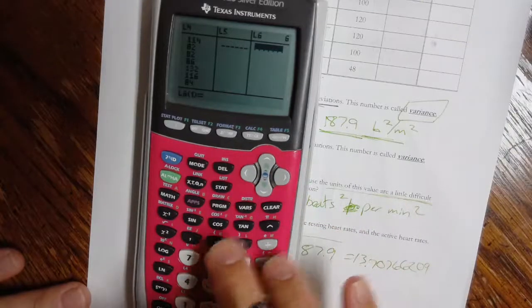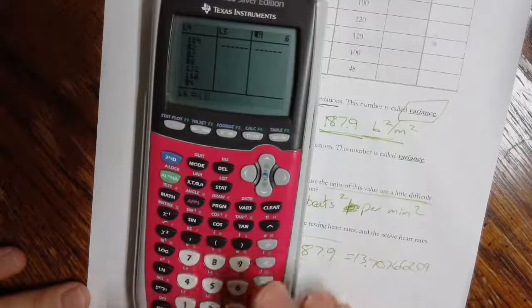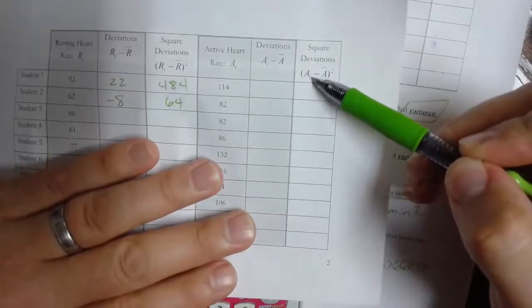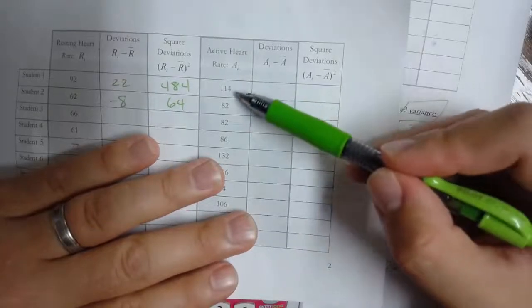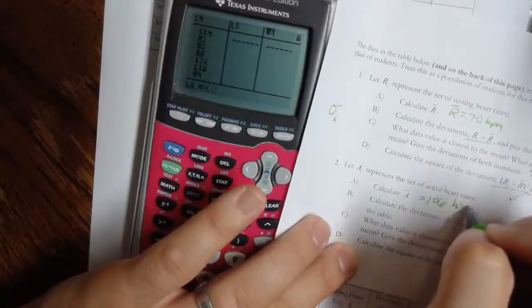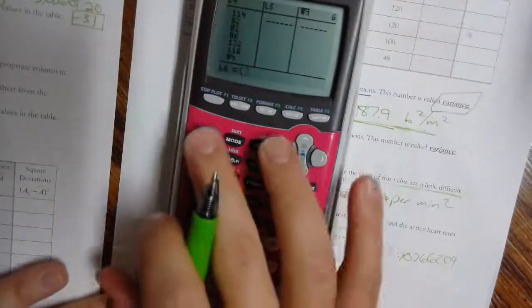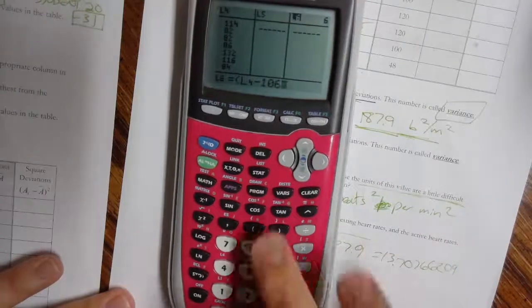So in L6, I'm just going to jump right ahead. Put your cursor on top. Start with a parenthesis. Remember the formula. It was the Ai means the active heart rate for the ith student. So A1 is 114. So I'm going to take this 114. I'm going to subtract off the mean, which was 106 by the way. You probably know that, but if not, the answer to this one's 106. So I'm going to take this L4 for all my cases, subtract off 106, and square it.